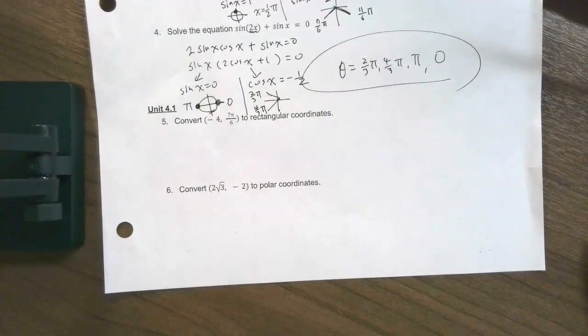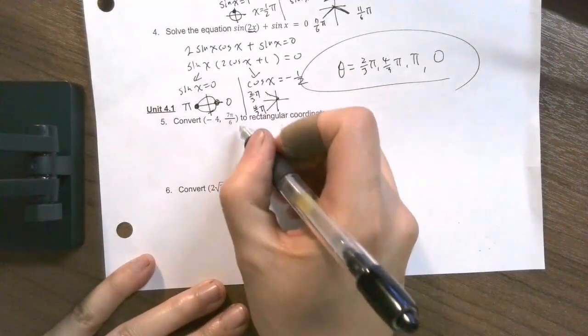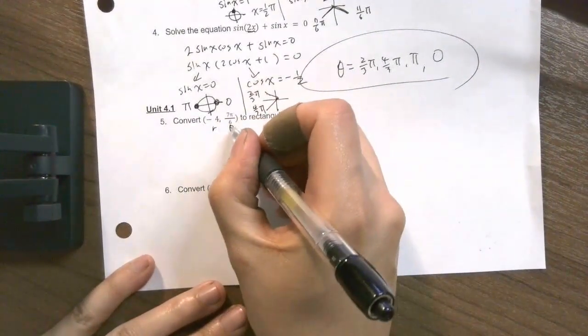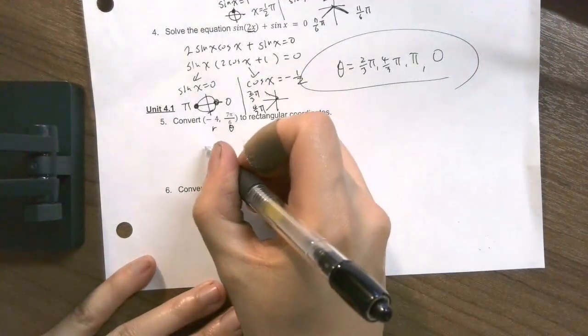Let's do the bottom. Unit 4.1, convert (-4, 7π/6) to rectangular coordinates. I know this is a polar coordinate because of pi. So there's my r, there's my theta. How do you go from r, theta to x and y?